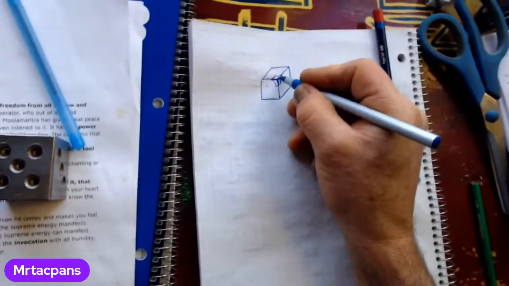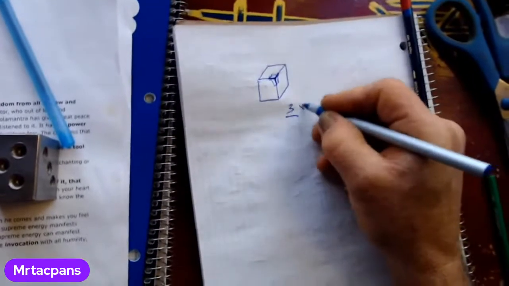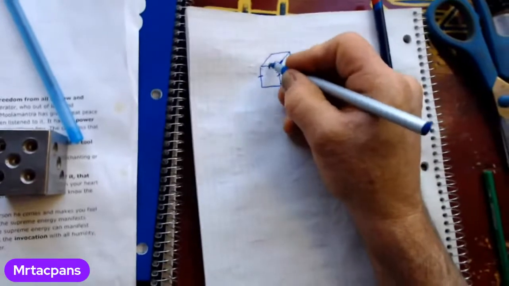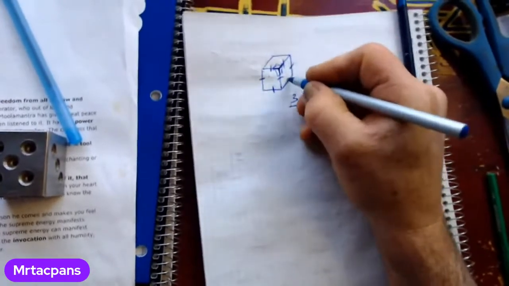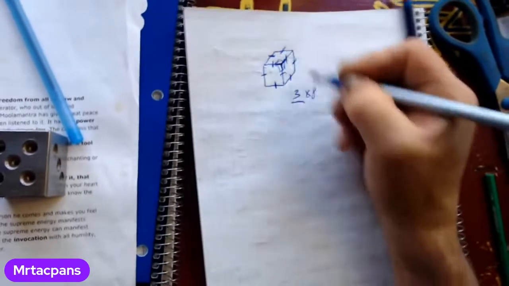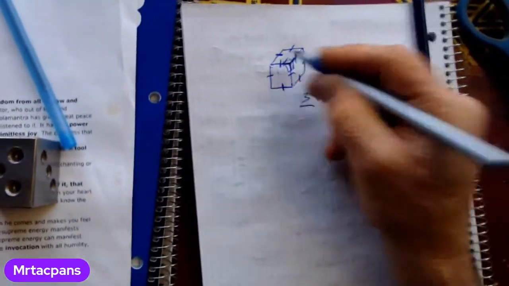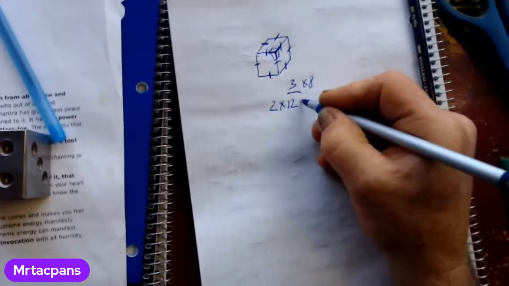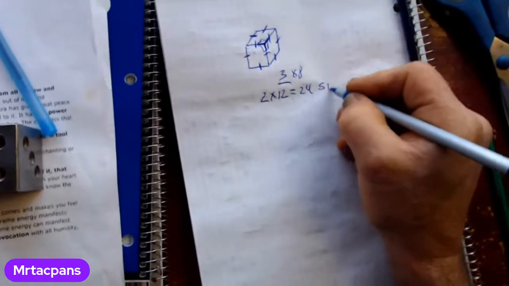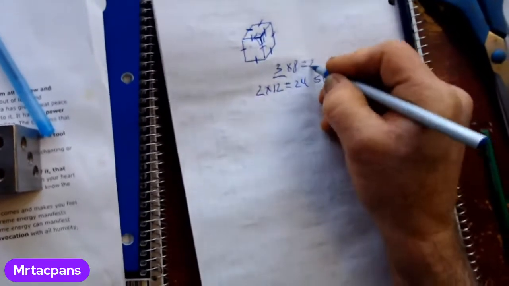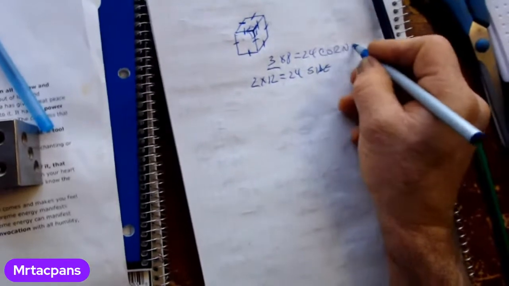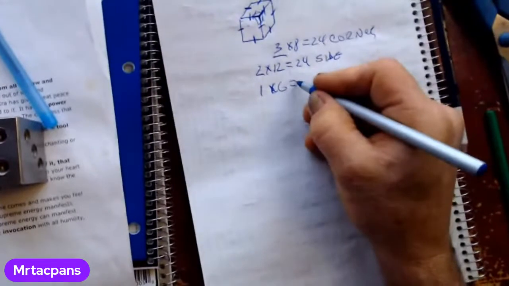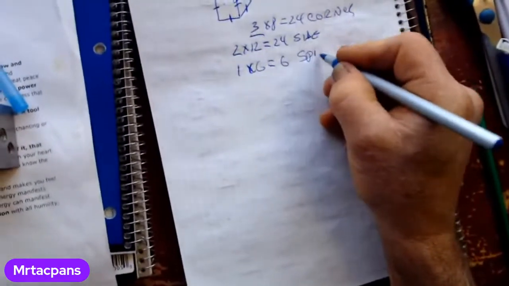This Y over here, there is 3 in a corner times 8. There is 1, 2, 3, 4, 5, 6, 7, 8, 9. And 3 you cannot see. There are 12. Okay, there are 2 times 12 equals 24 to the side. Equals 24 to the corner. Equals 1 times 6. Okay, equals 6 to the spindle.